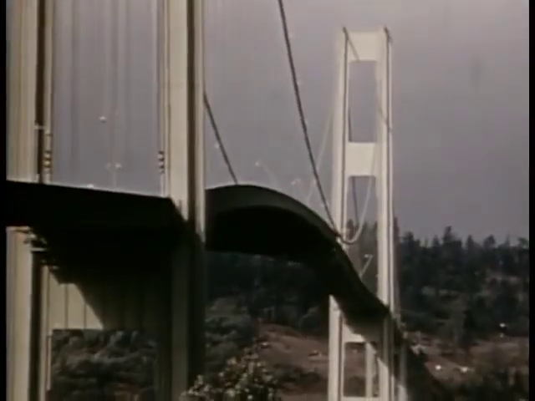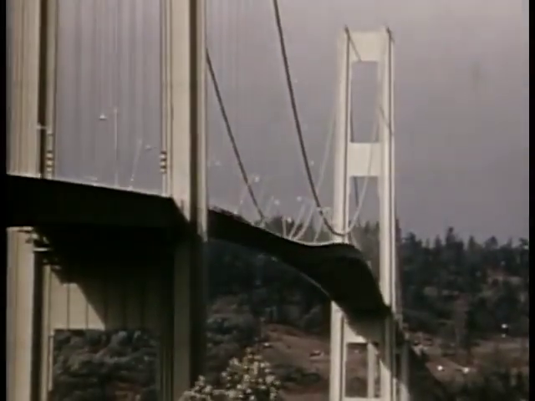This scale model of the Tacoma Narrows Bridge was built to learn why the full-size bridge collapsed.